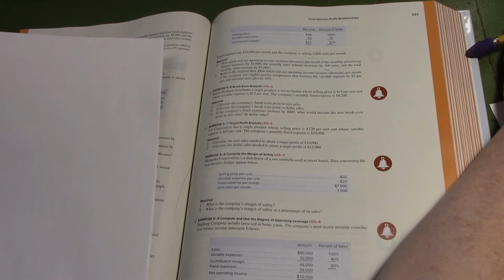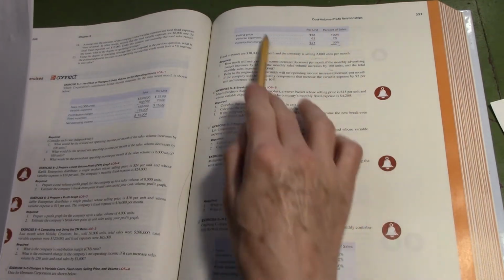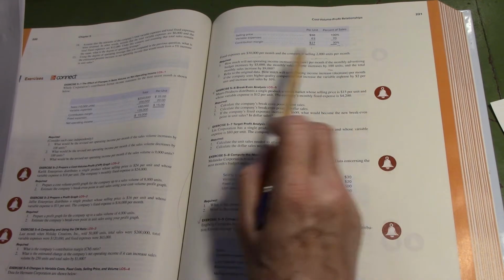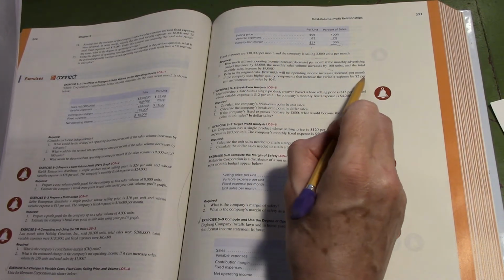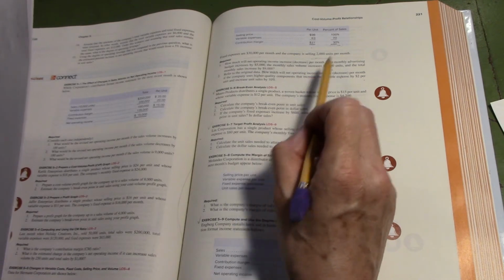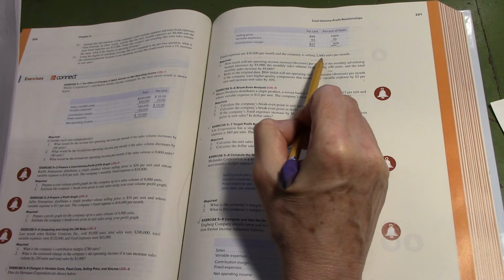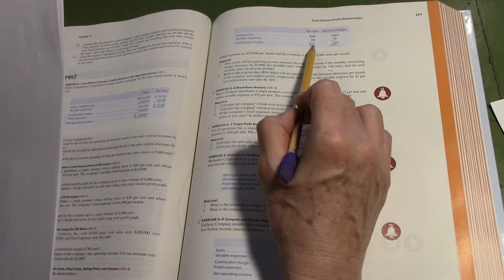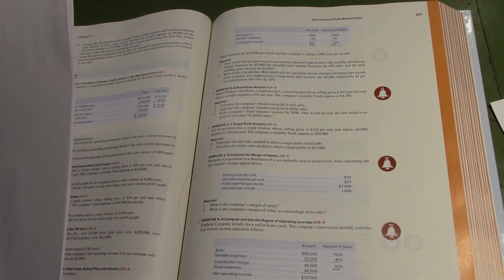It does have a second one it wants us to look at. So let's think about this. Refer to the original data. So here's my original data. How much will net operating income increase or decrease per month if the company uses higher quality components that increase the variable expense by 2 per unit and sales by 10%? So we're going to sell 200 more, and our variable expenses are now going to be $65.